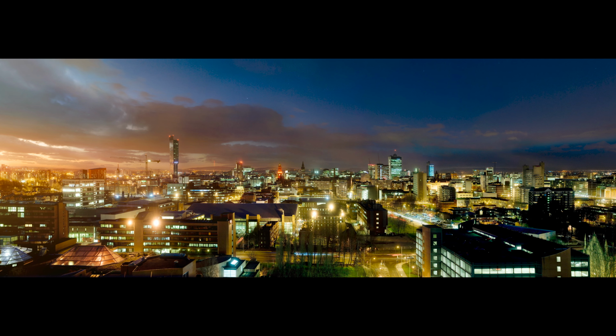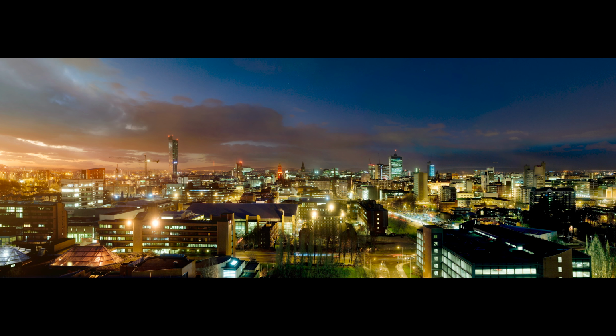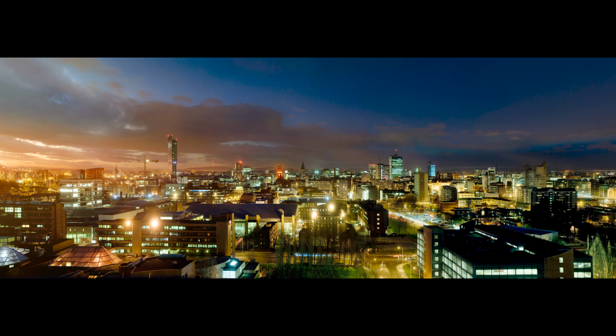And I think the sky might have just been from one time. The whole sky might have been from earlier in the evening, but the city's from different times. So you can see how, again, it's all about playing with time and bringing different images together.